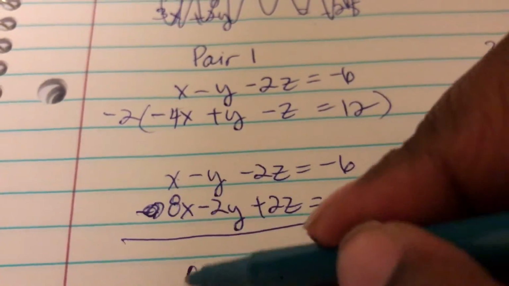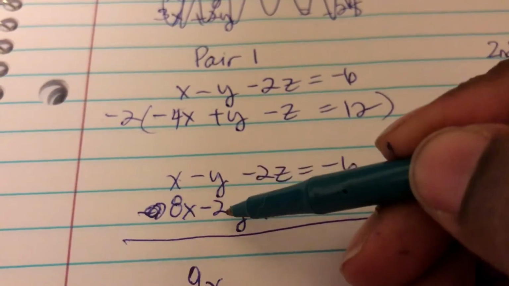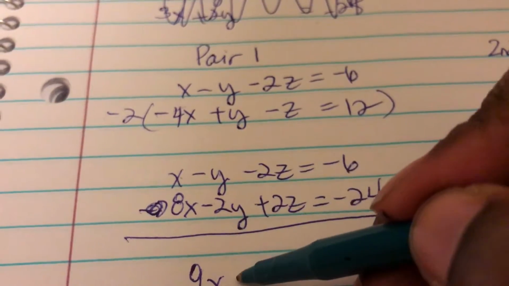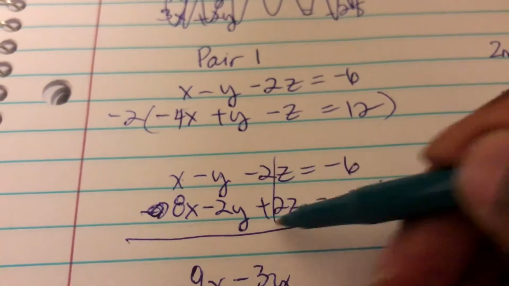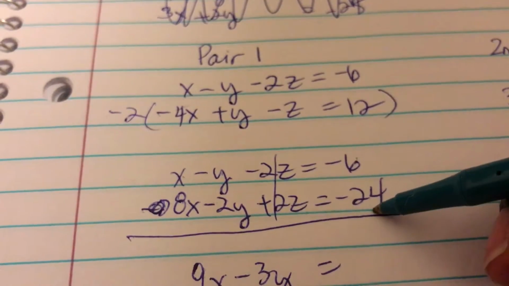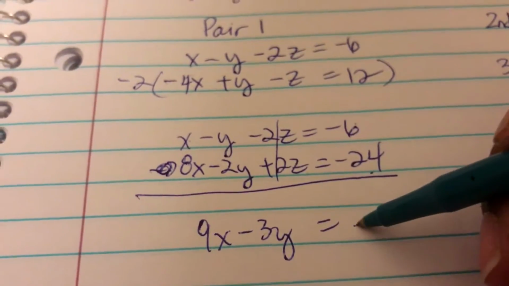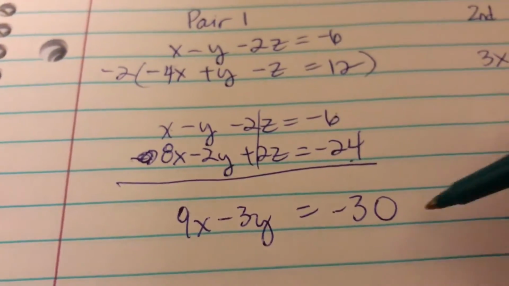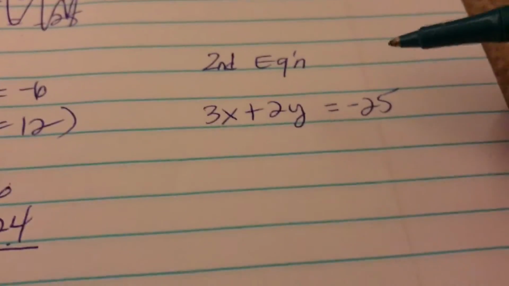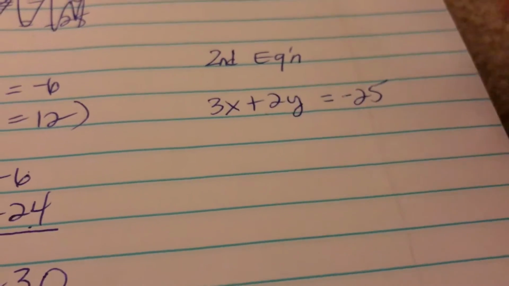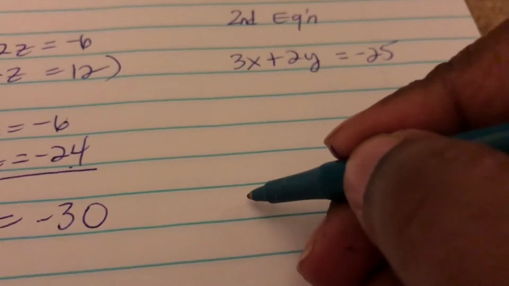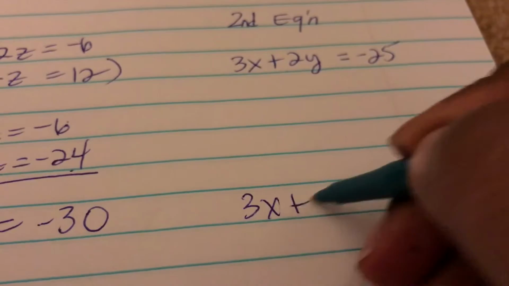X plus 8x, that's 9x. Negative y plus -2y is -3y. These cancel. And -6 plus -24 is -30. That's one of mine. So look at the second equation. There is no z. So since there is no z, it's already been eliminated for me.